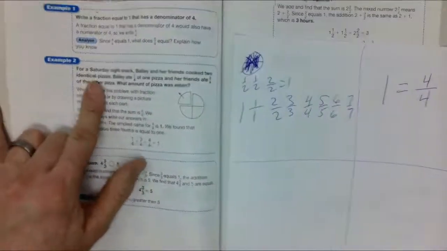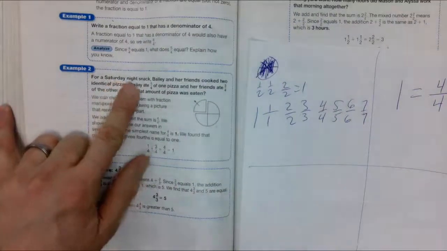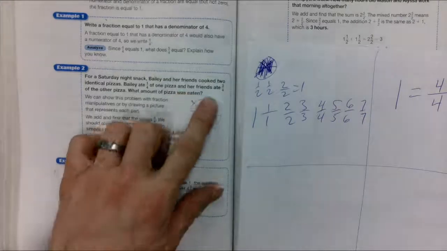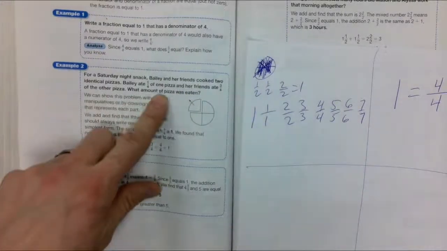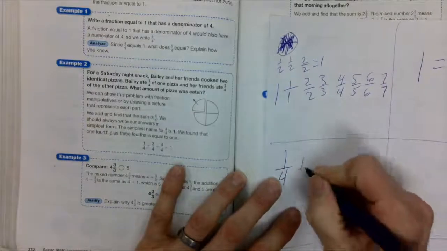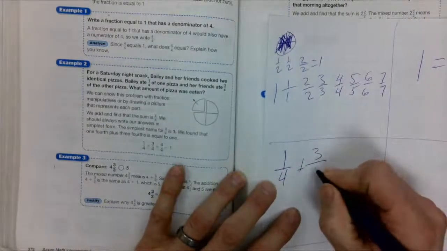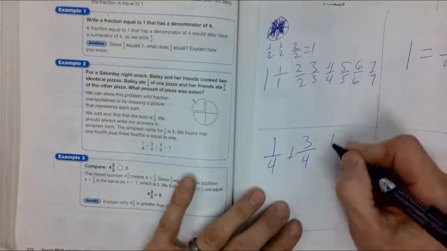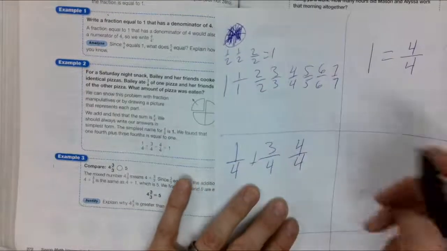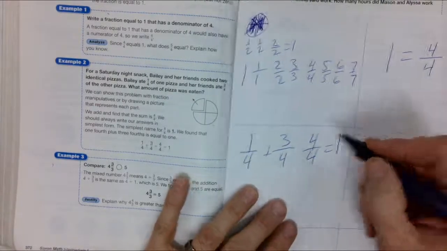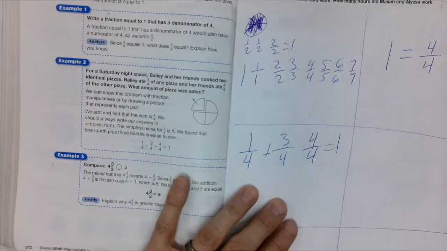Look at number 2. For a Saturday night snack, Bailey and her friend cooked 2 identical pizzas. Bailey ate 1/4 of the pizza, and her friend ate 3/4 of the pizza. What amount of pizza was left? Well, Bailey ate 1/4, plus the friend ate 3/4. When we add the numerators, keep the denominators, we get 4 over 4. And how much did they eat? 1 whole pizza. Any number over itself equals 1.